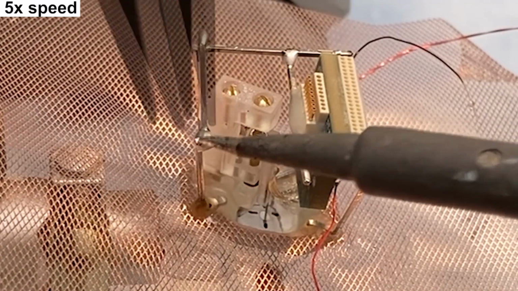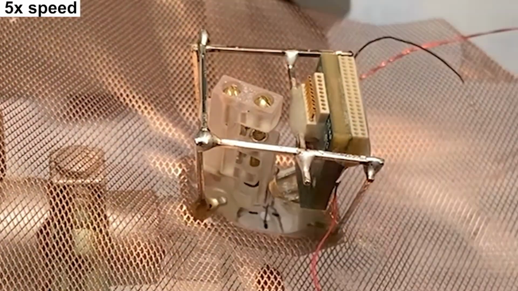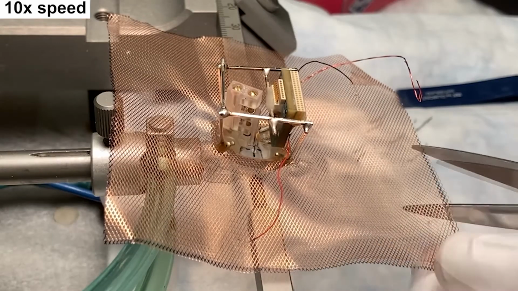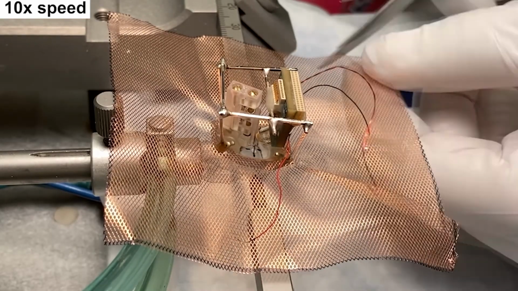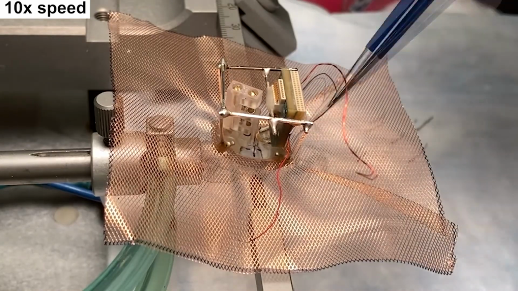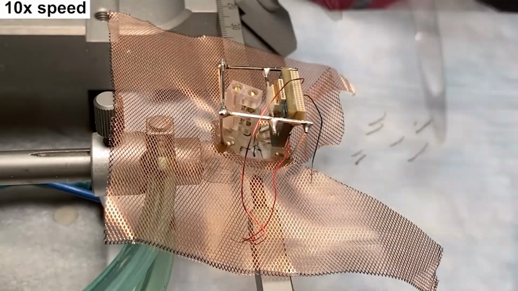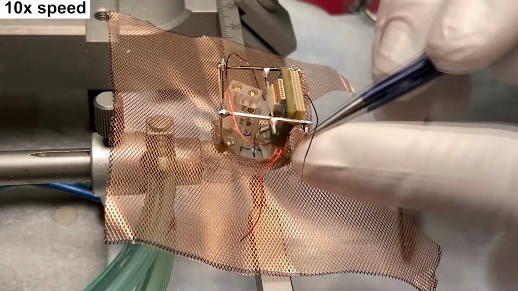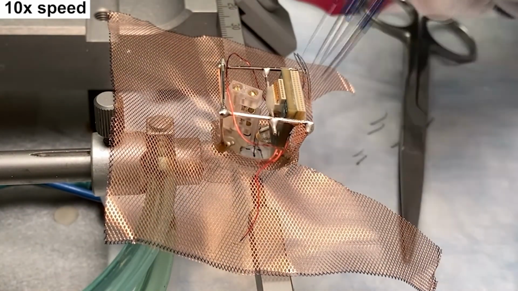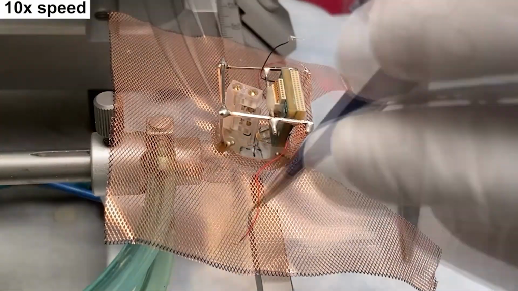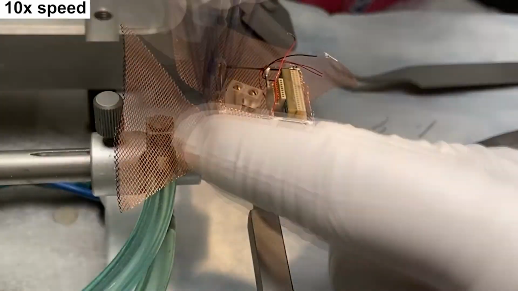Yes, and then once this is done, we can start folding up and cutting in the custom shape our copper mesh. So basically you just fold it up, you measure, you cut, and this gives you all the flexibility that you need during a surgery. So let me just skip through. And this is again just folding, cutting, folding, cutting.